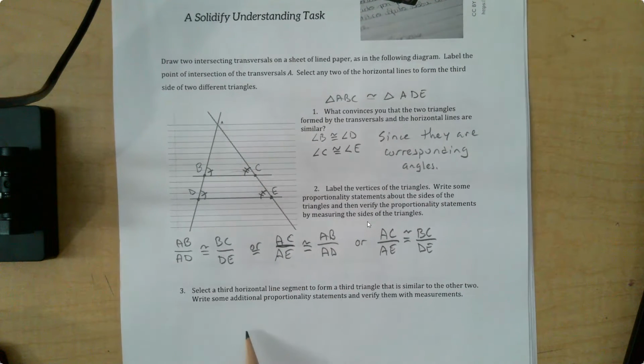Now this last part says here, select a third horizontal line segment to form a third triangle that is similar to the other two. Write some additional proportionality statements. Verify them with measurements. Notice I'm skipping the whole part about verifying with measurements. I'm skipping that part, but I won't skip it entirely.